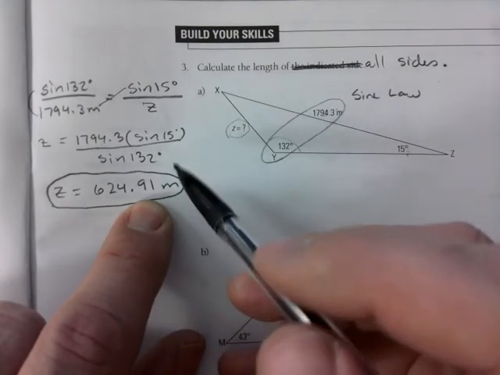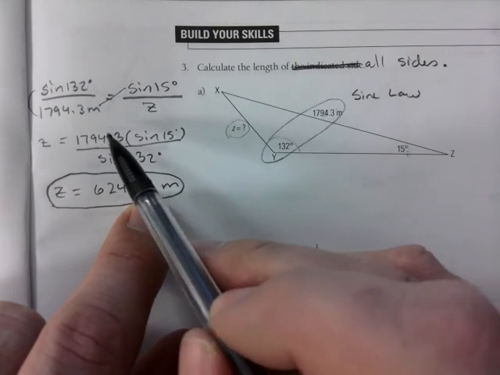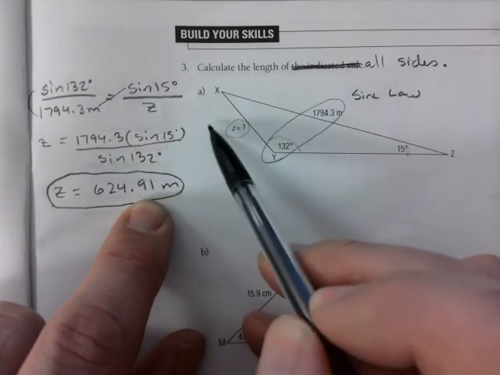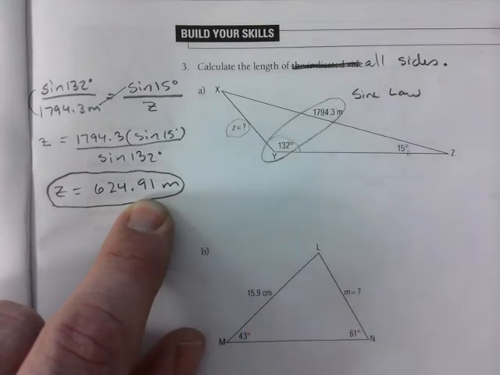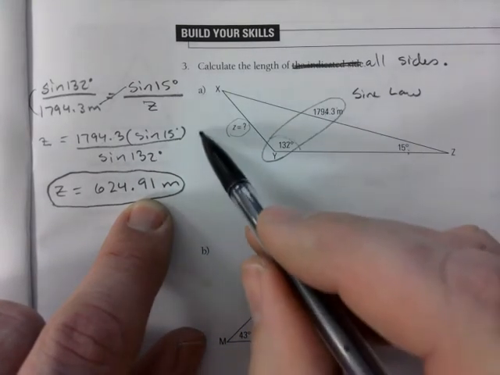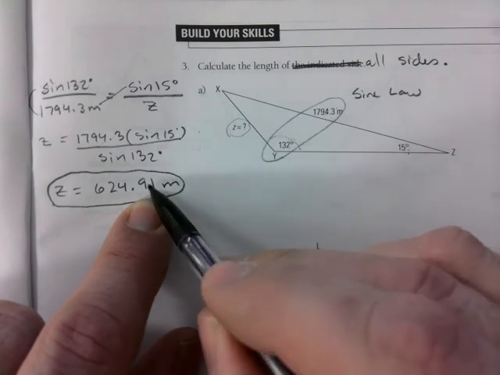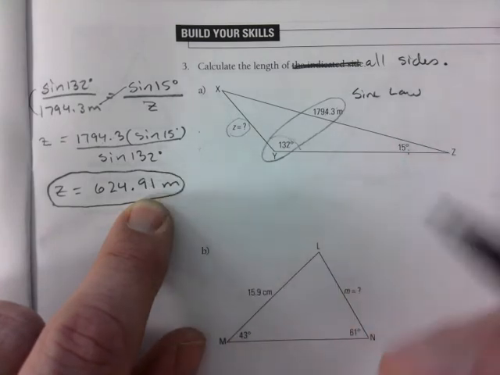Now, if you are more comfortable multiplying these two and getting a number and then dividing it, make sure you use 4 decimals along the way. Don't just do 2 decimals here, 2 decimals there, and then 2 decimals again. You're rounding too soon, okay?